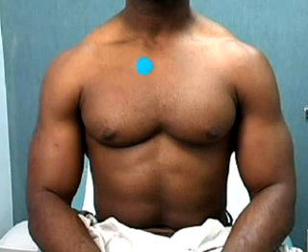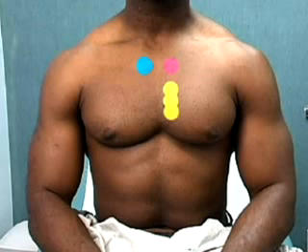Next, you will auscultate the heart with the diaphragm of your stethoscope. Listen to the aortic area in the right second intercostal space, the pulmonic area in the left second intercostal space, the tricuspid listening areas over the third, fourth, and fifth intercostal spaces at the left sternal border, and the mitral area in the left fifth intercostal space at the mid-clavicular line.